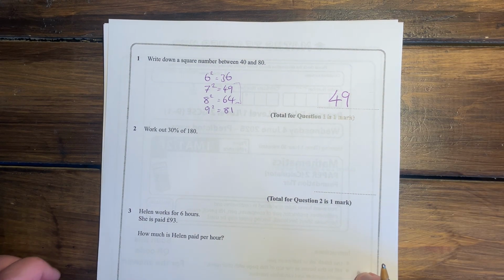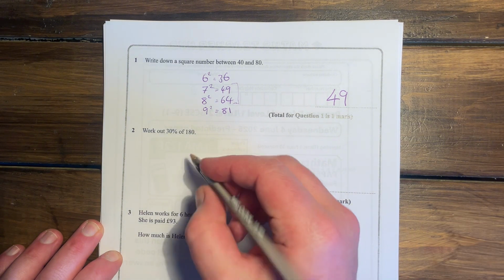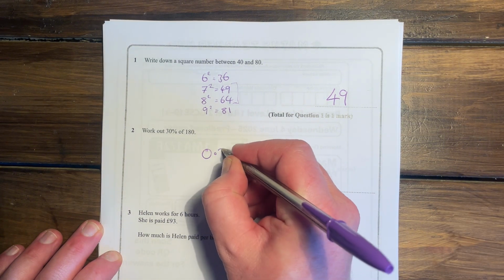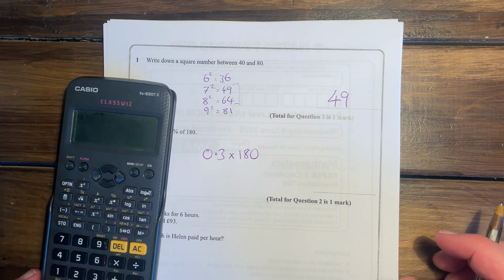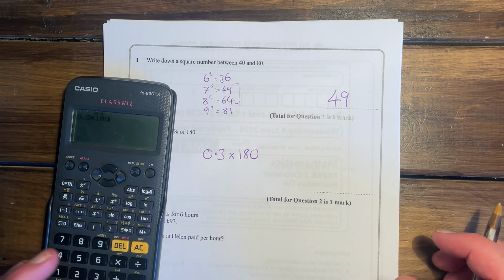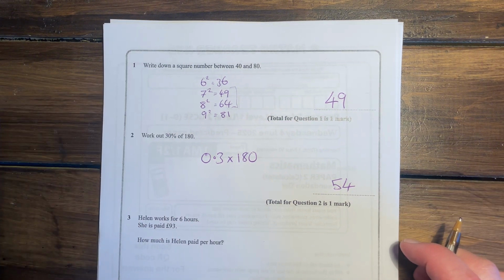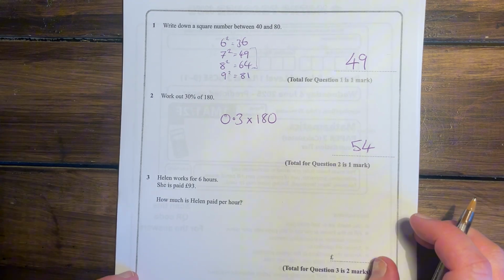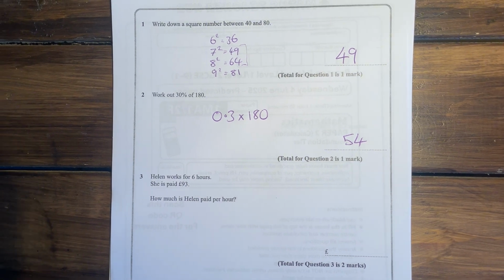Question number 2. Work out 30% of 180. Loads of different ways to do percentages, but on a calculator paper I'm going to do 0.3 multiplied by 180, which is 54.